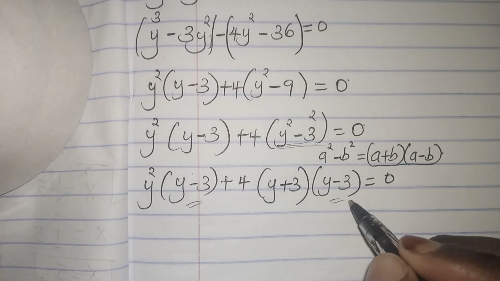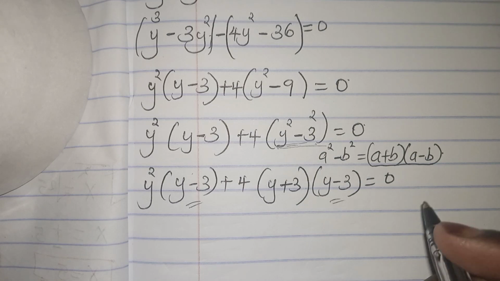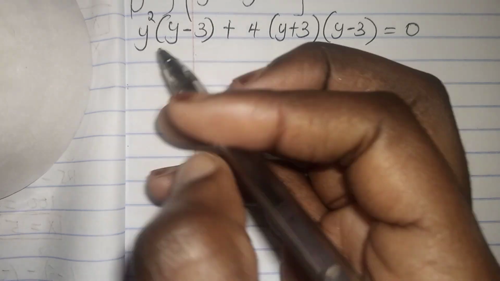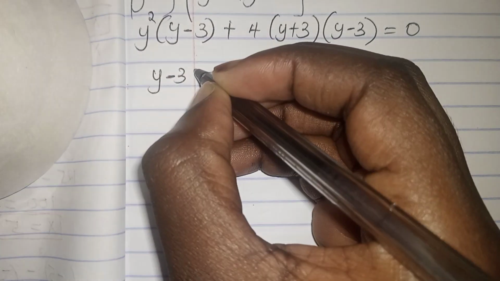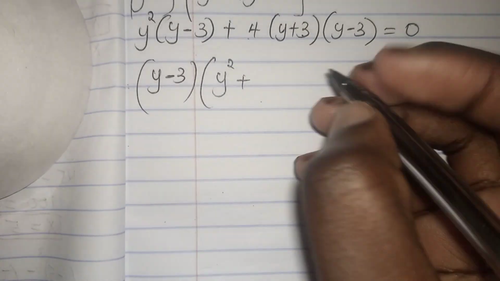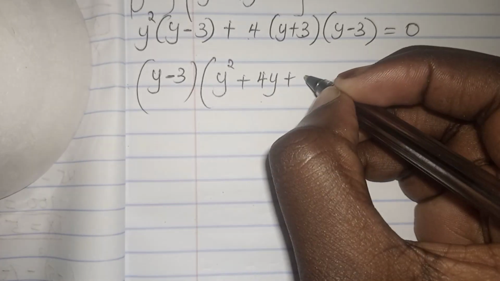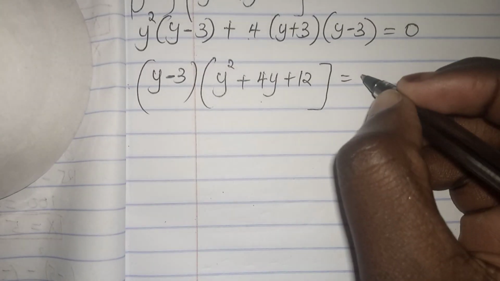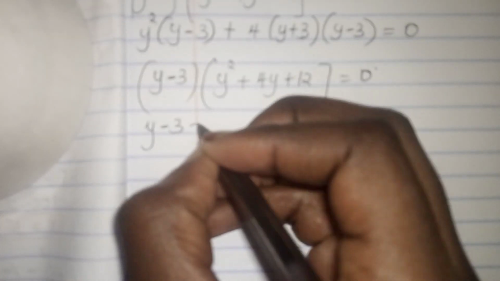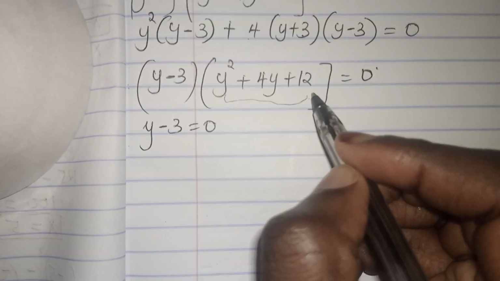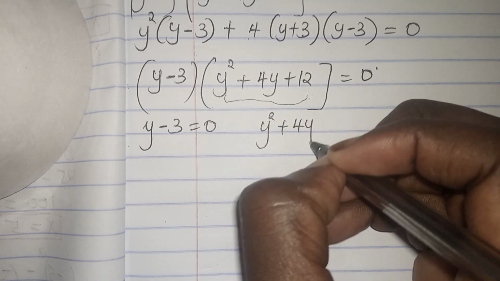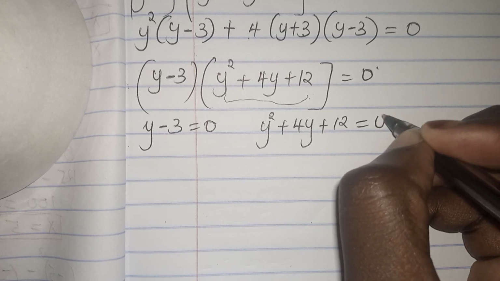So y - 3 is common. Let us now factor it out. Y - 3 is common, so we are going to factor it out. So this will be (y - 3) into (y^2 + 4y + 12) when we open the bracket, equal to 0. So we have two solutions. Y - 3 = 0, and then this quadratic equation here, we equate it with 0: y^2 + 4y + 12 = 0.